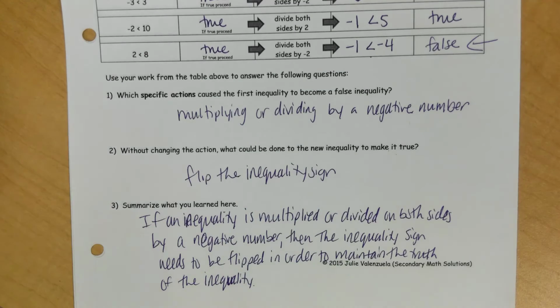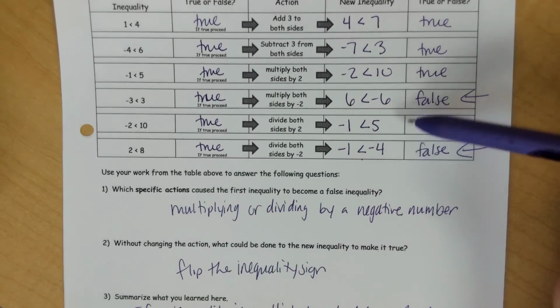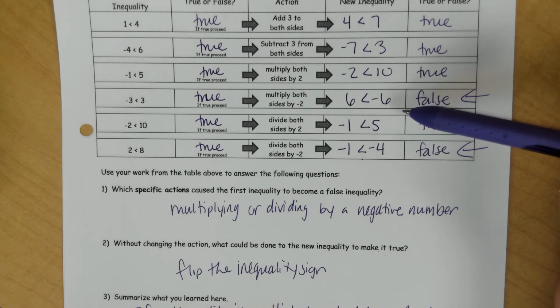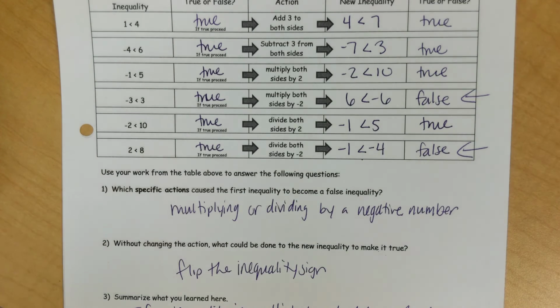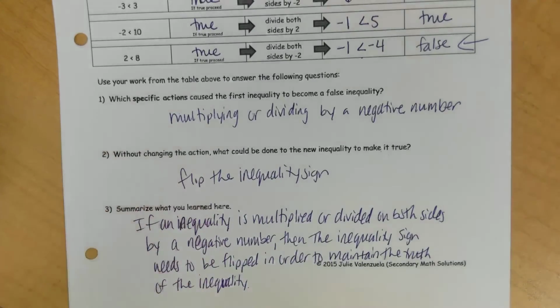Okay, so basically what happens here is when we start multiplying and dividing by negative numbers, remember that our signs flip. We use those opposite signs, and that's where things start to get tricky here. In order to keep things true, if we multiply or divide both sides by that negative number, we need to remember to flip that inequality to keep everything true. So hopefully this helps clear up the why behind flipping that inequality. Hopefully it might even help you remember to do that as you're working through these types of problems.